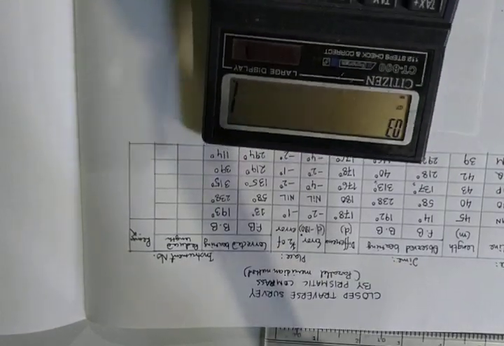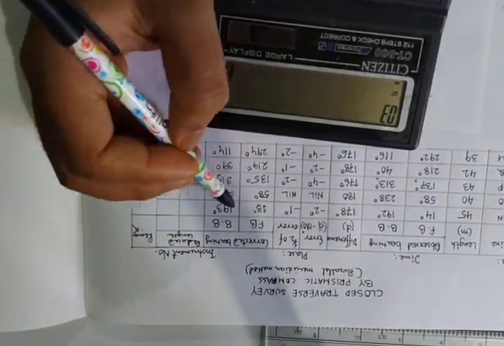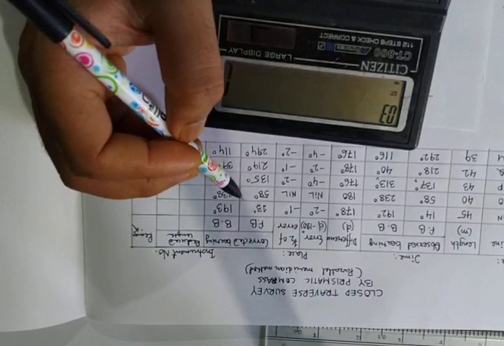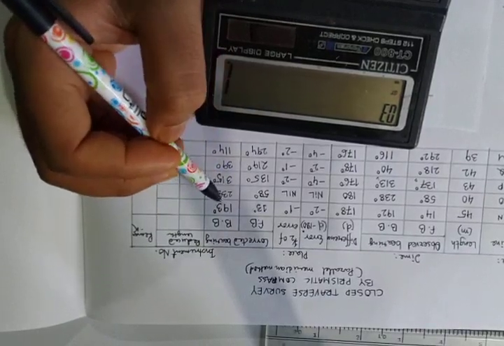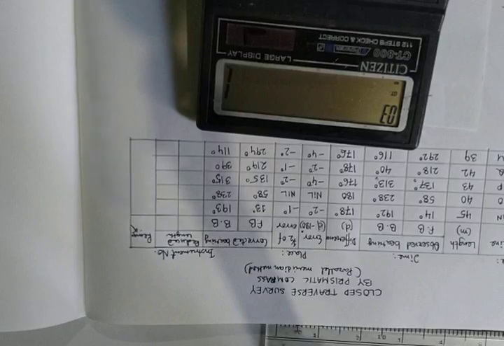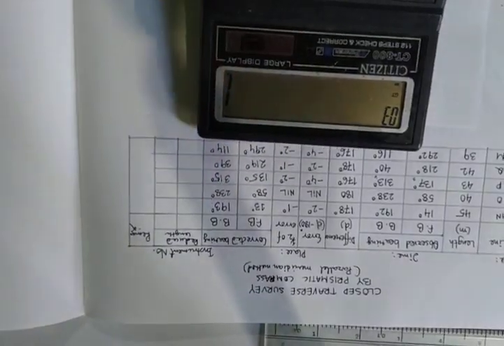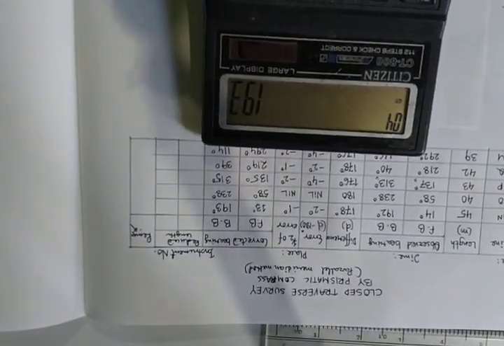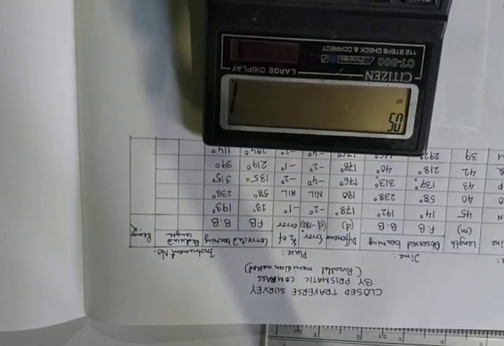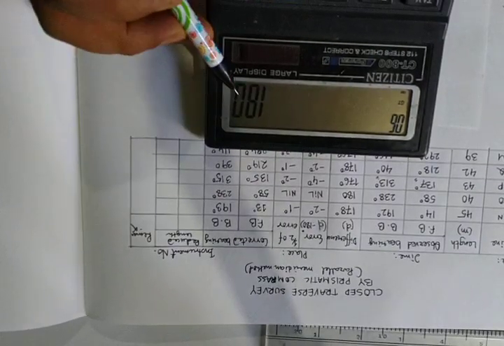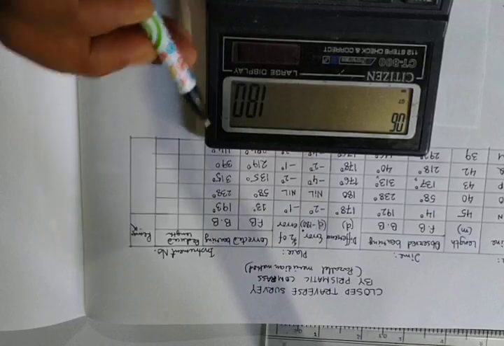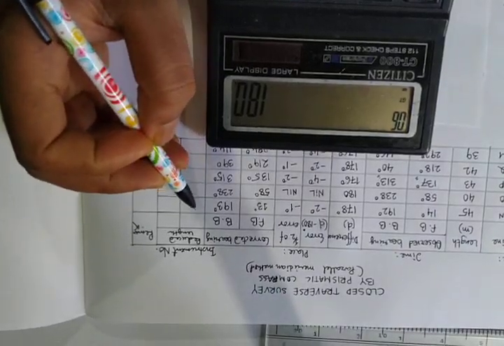So here is the way to cross check whether the forward bearings and back bearings we found are correct or not. Here's the rule. 193 minus 13 degrees equals 180 degrees. So the difference is 180 degrees, that means this is okay.